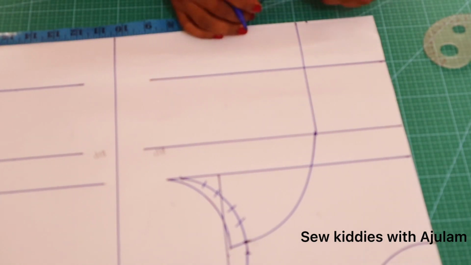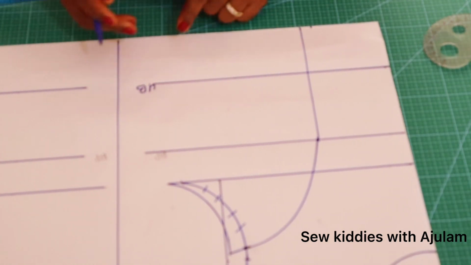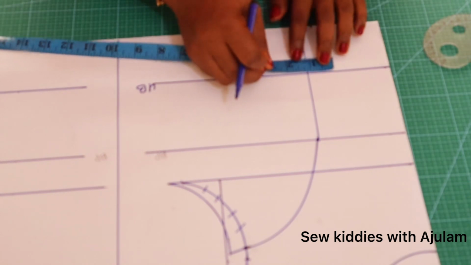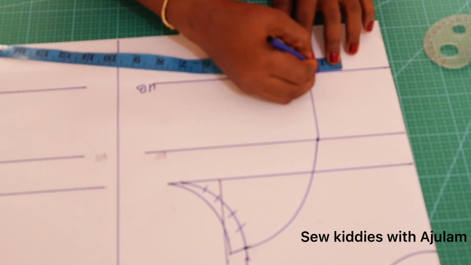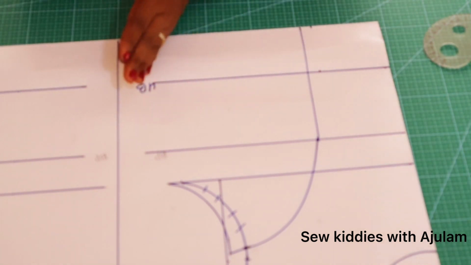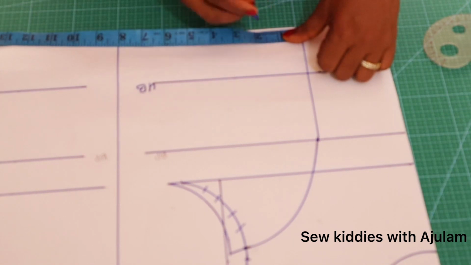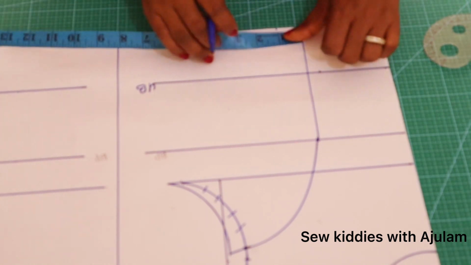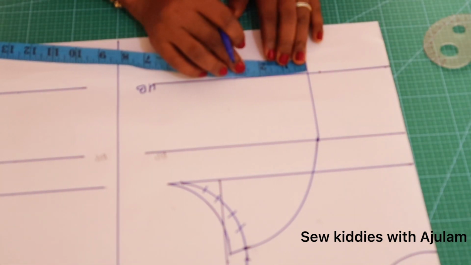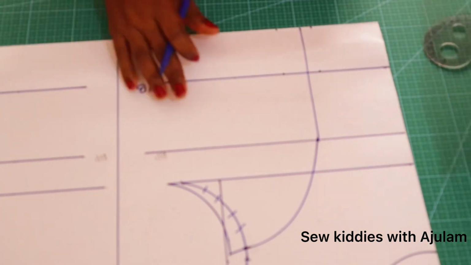Okay, and I'll mark the same half an inch. Remember that this is under the bust line, so I'm going to mark the same half an inch on this point. Okay, and then for this side that is close to the side, I'll be marking 1 inch. If you want, you can also use 0.75, but 1 inch is very okay because of the fit that I have in mind to achieve.